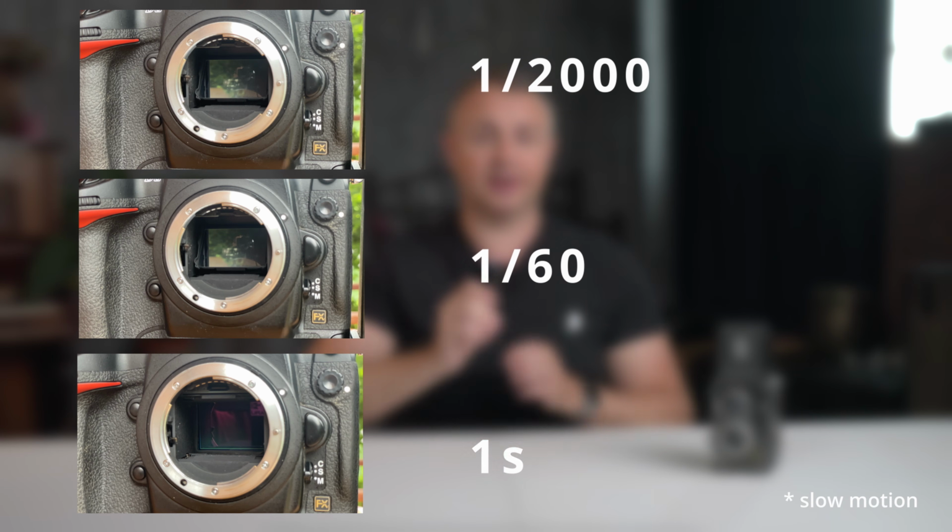Now let's talk about shutter speed, which is indicated as time in seconds or fractions of a second. For example, 1/1000 second or 1 second. Shutter speed determines how long the shutter will be open and how long light will hit the camera sensor. A shorter shutter speed, such as 1/1000 second, means the shutter is open for a very short time. This results in freezing the motion in the photo.